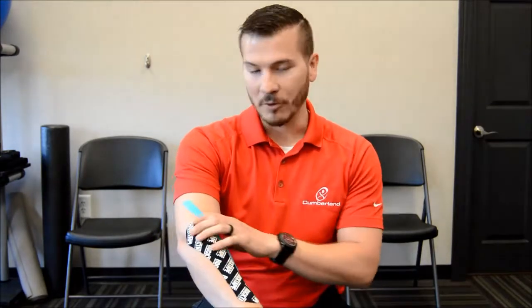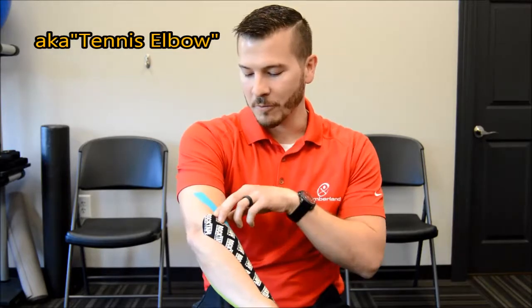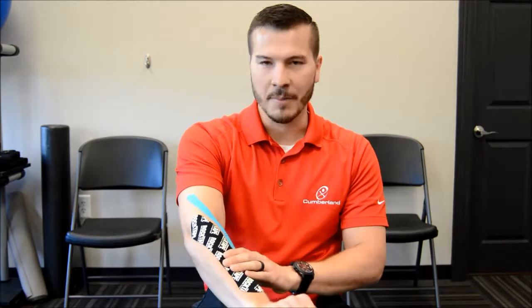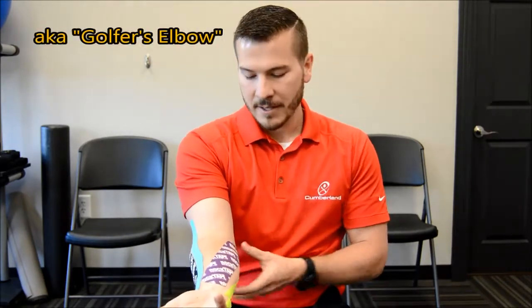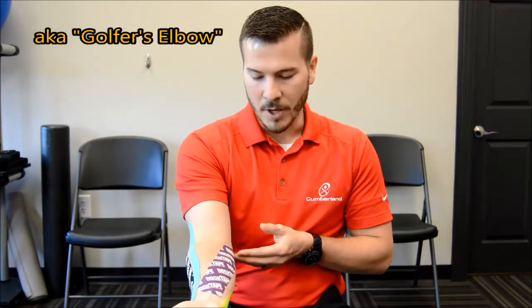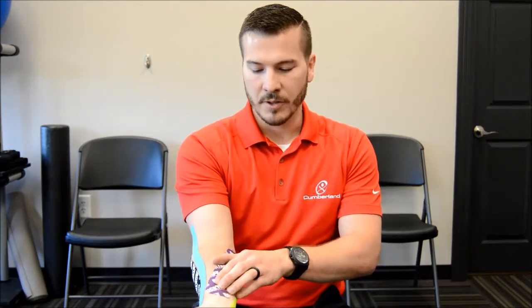You have lateral epicondylitis, represented by this black tape here. The elbow pain that you'll feel will be here on the side of the elbow and sometimes work its way down to the top of the forearm. The other epicondylitis, medial epicondylitis, is represented by this purple tape. It is here on the inside of the elbow and can sometimes run down in this flexor group, the muscles that you use to flex the wrist.